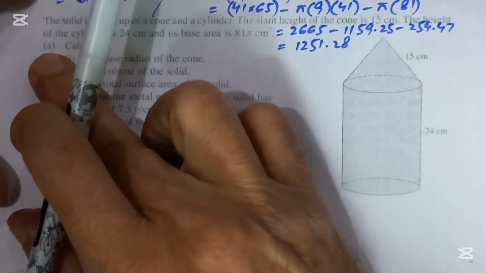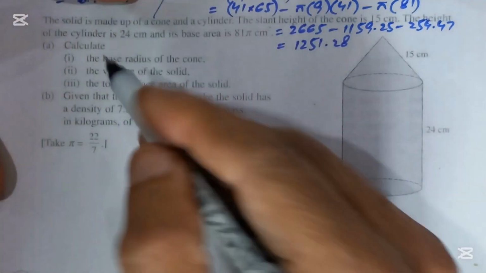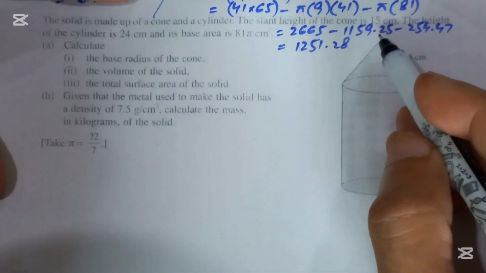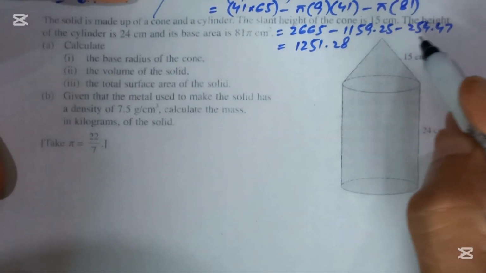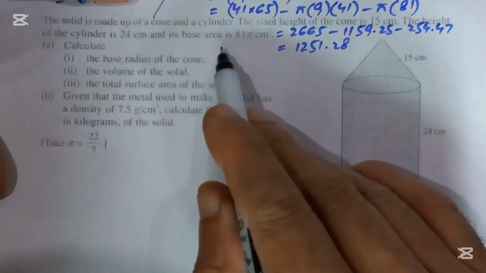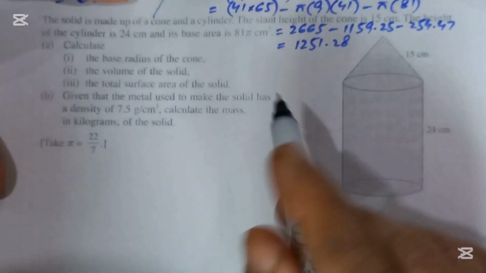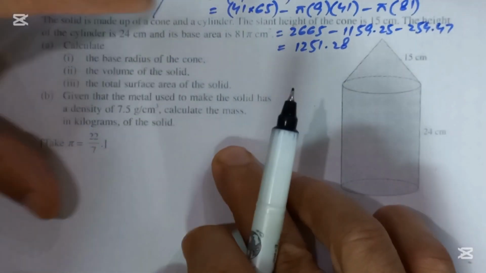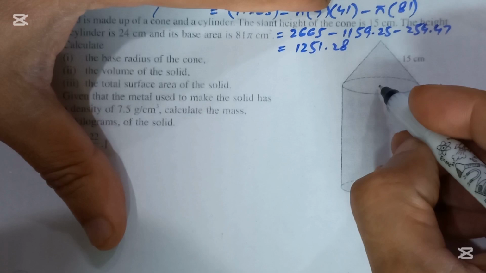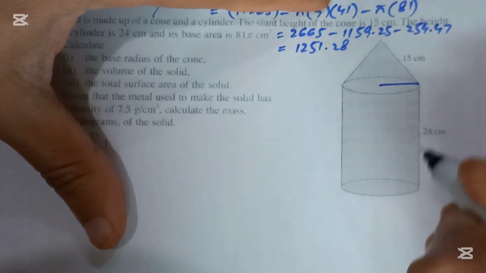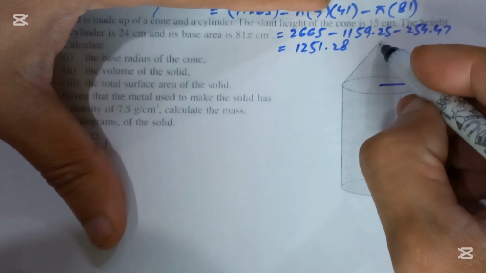Question number 32. The statement of the question is: a solid is made up of the cone and the cylinder. The slant height of the cone is 15. This is given. The height of the cylinder is 24. And the base area is 81 pi centimeter square. Calculate the base radius of the cone. So beta, base radius is missing. This is the requirement.